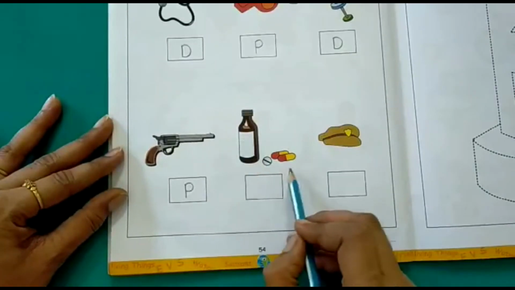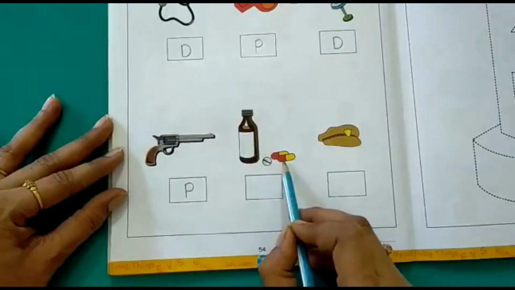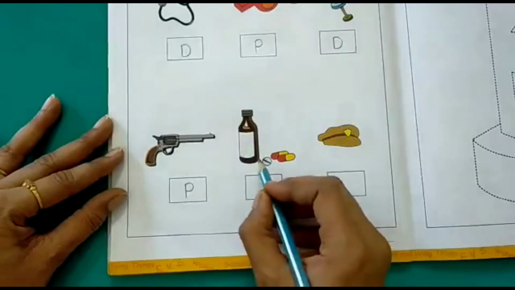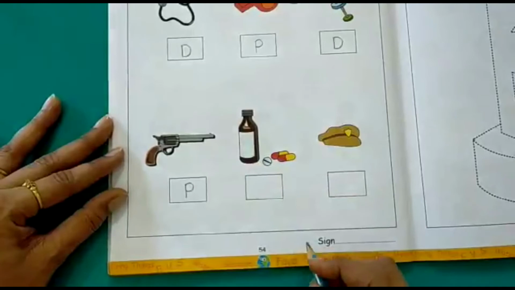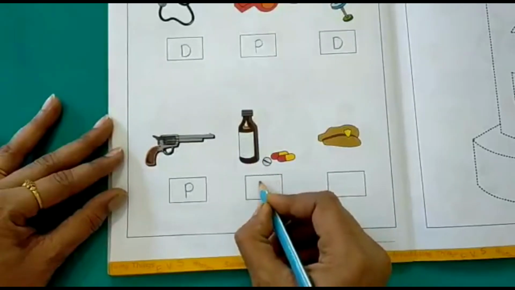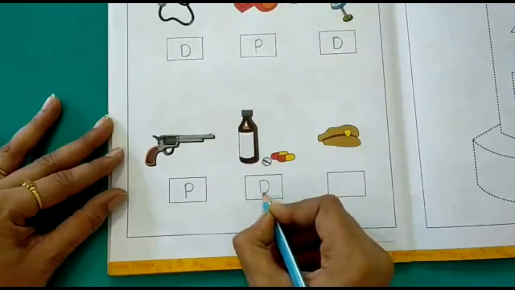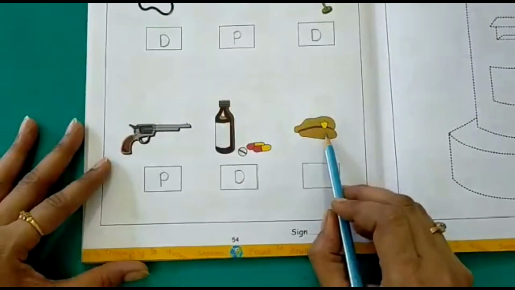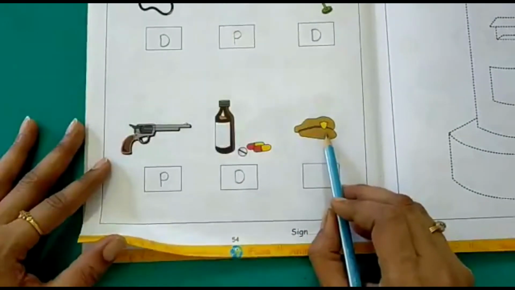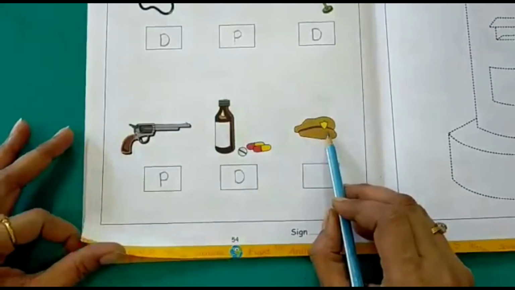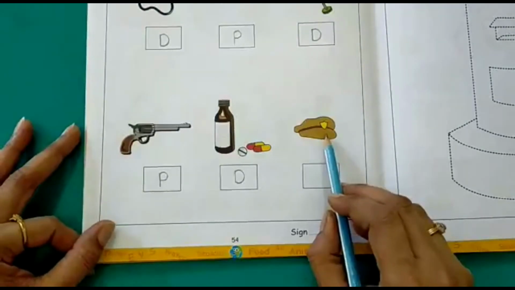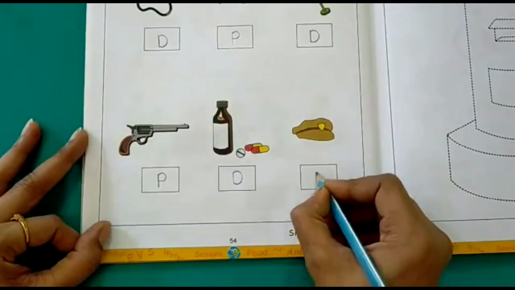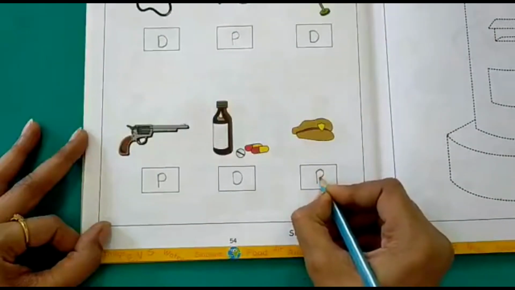Next, we have picture of tablet, capsule, syrup. These are all medicines, right? And who gives us medicines? A doctor. So, we will be writing a D. Right. And whose cap is this? Yes, this is the cap of a policeman. A doctor doesn't use a cap, right? This cap is of a policeman. So, what will you write here? We will be writing P.